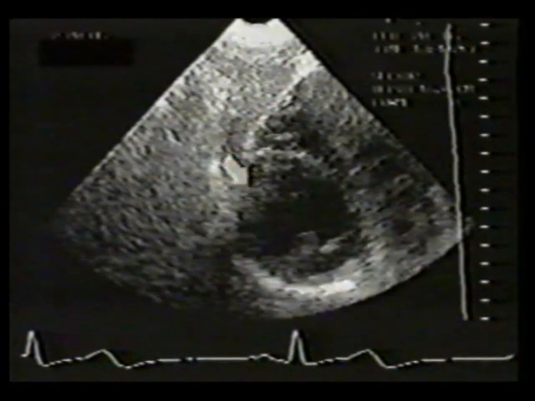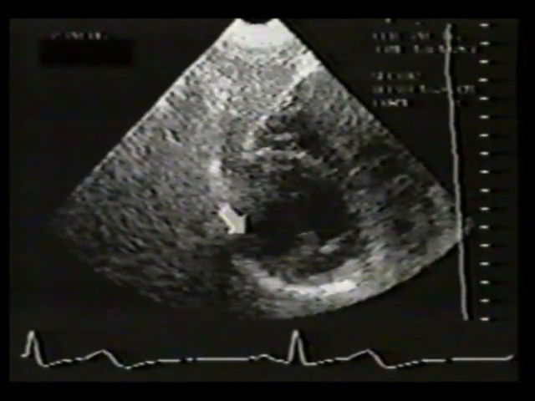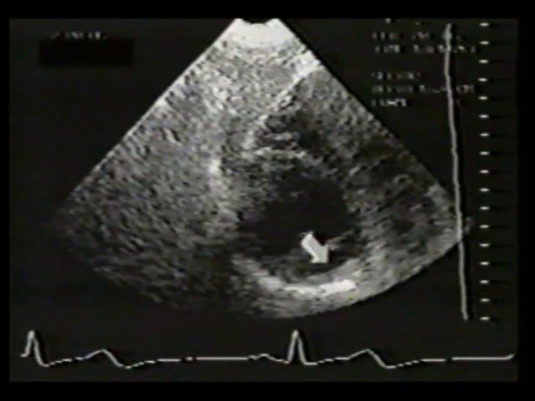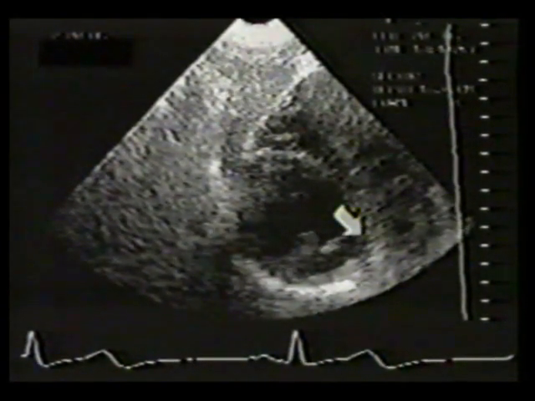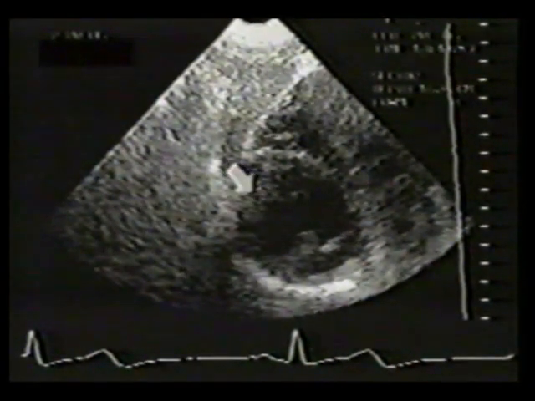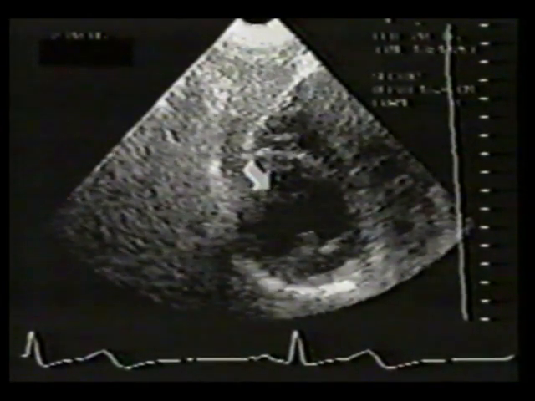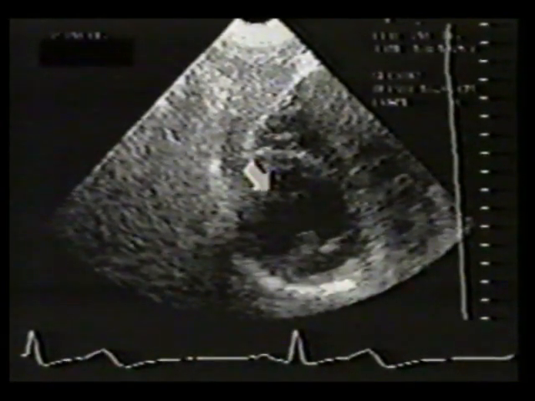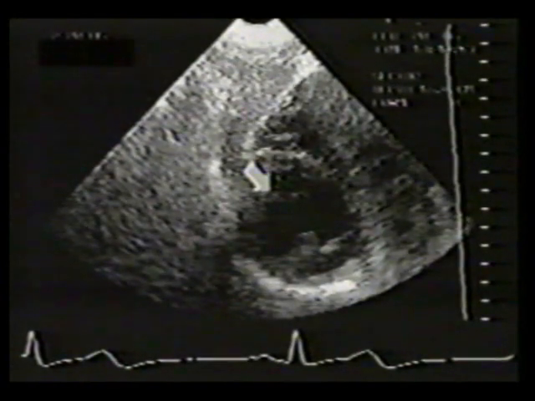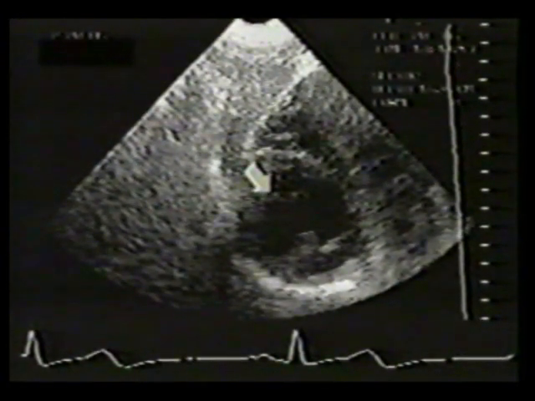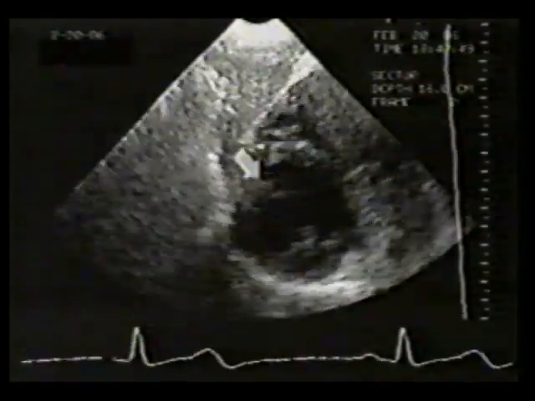This is the inferior wall of the left ventricle, this is the lateral wall, and this is the anterior wall. The inferior wall of the left ventricle and the posteromedial papillary muscle are often partially obscured in this view. This means that this view is less reliable than the peristernal short axis view for the diagnosis of inferior infarctions.